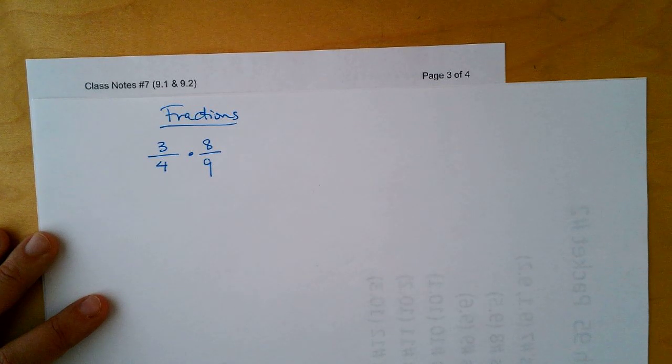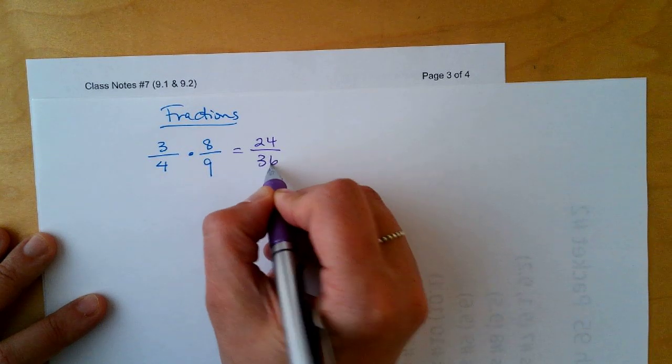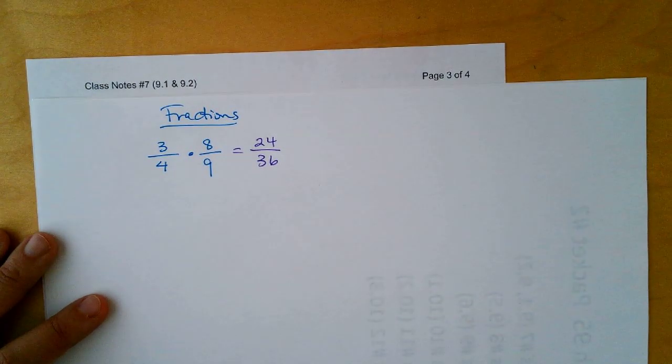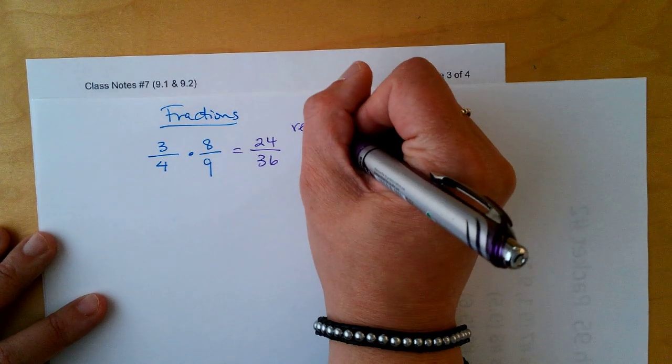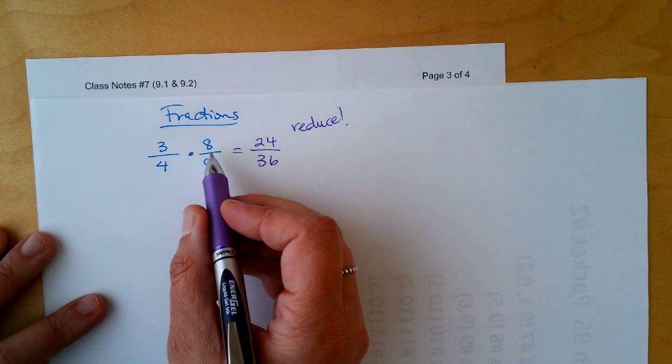Yes. So the way this would work is you could multiply across. You get 24 over 36, but you realize that that is not reduced. You always, always, always want to reduce. You can reduce it, or you can think about the factors for a minute.